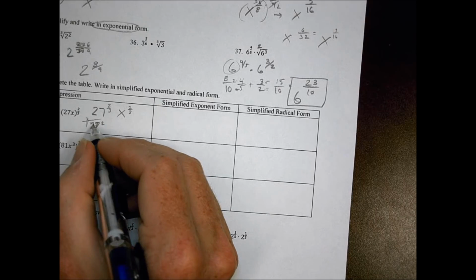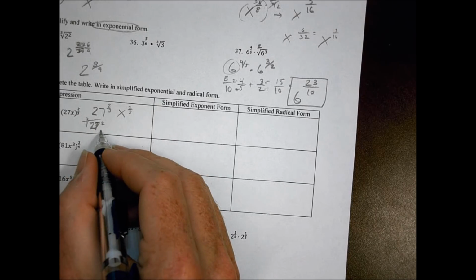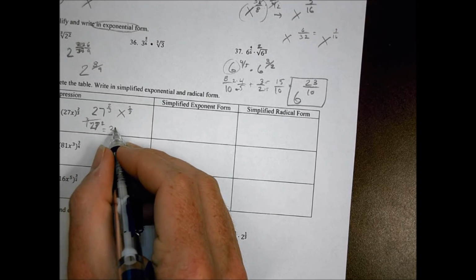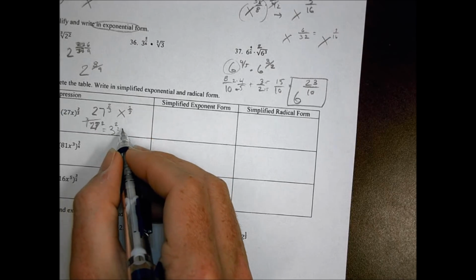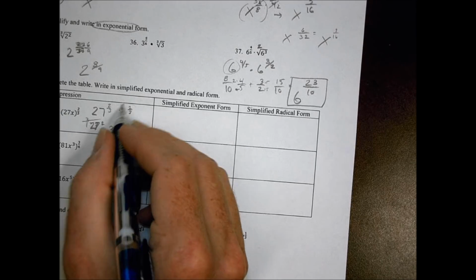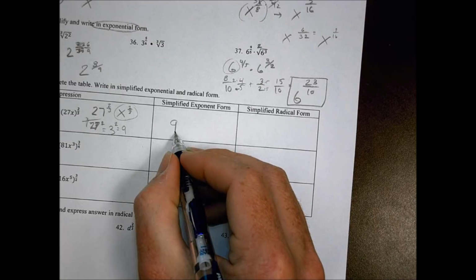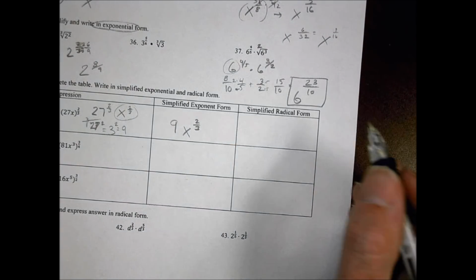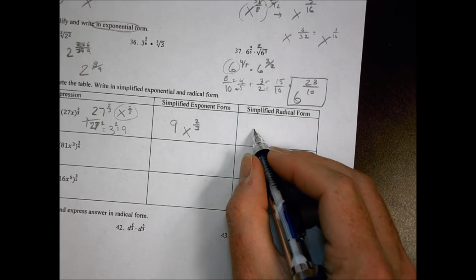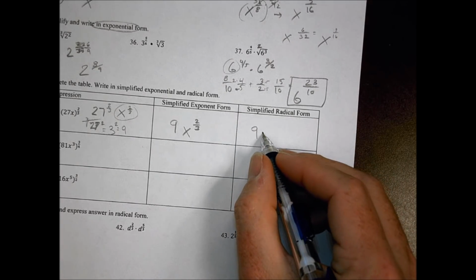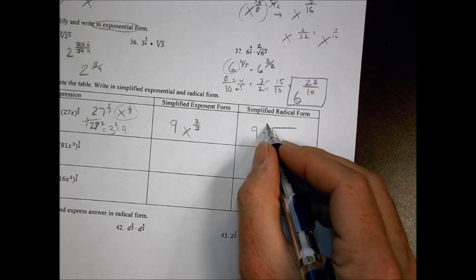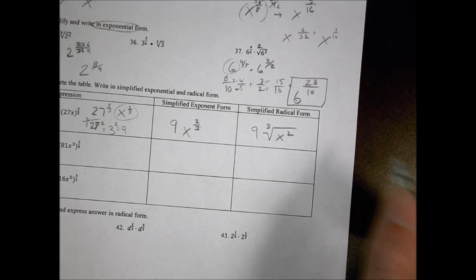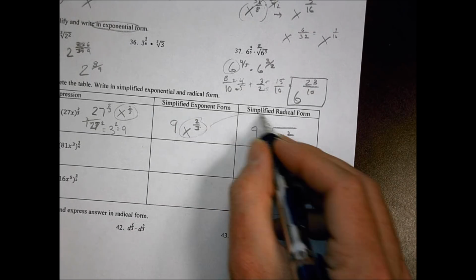The cube root of 27 is 3, and 3 squared is 9. The x stays what it is. So I have 9x to the 2/3, right? That's exponent form. To write that as a radical, the 9 still stays on the outside, and this becomes the cube root of x squared. So I'm rewriting that part to there.